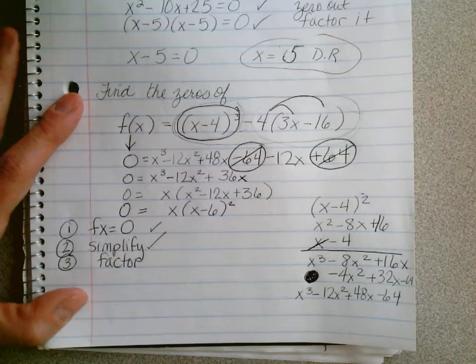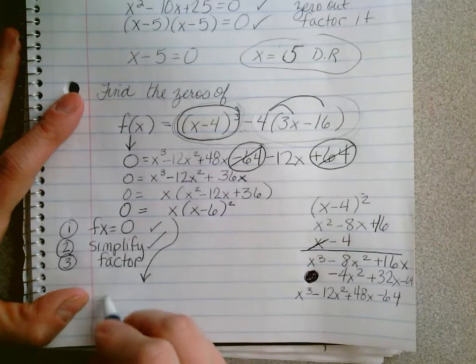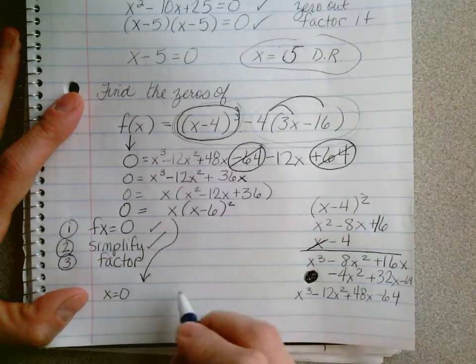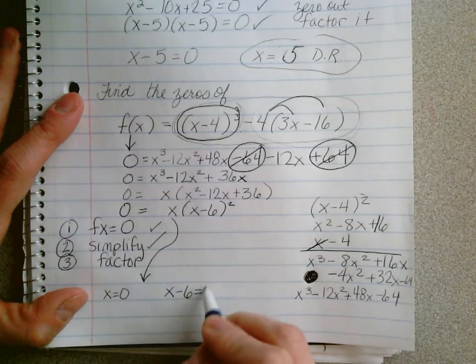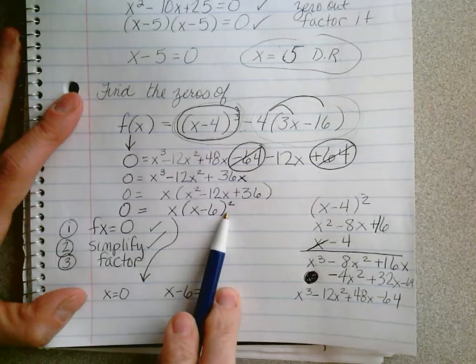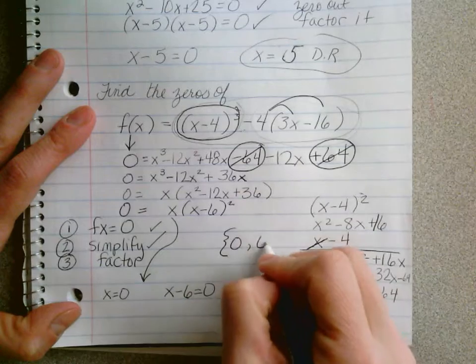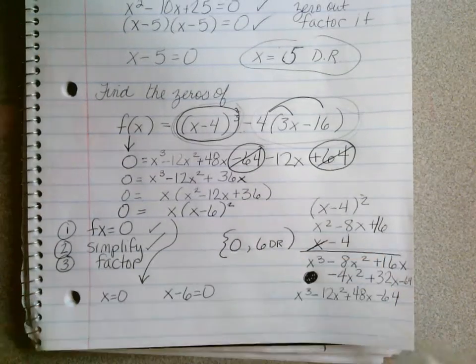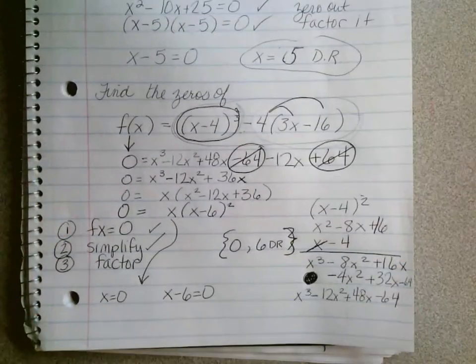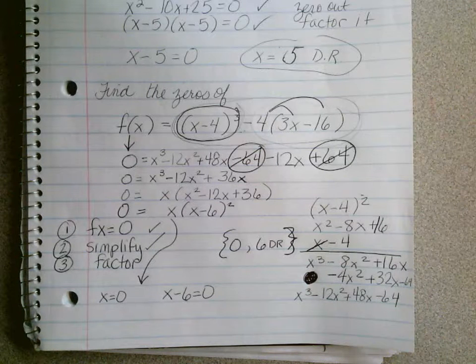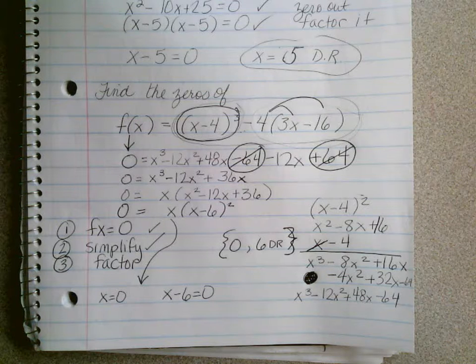Solve. So solve x equals 0 and solve x minus 6 equals 0. You don't have to solve it twice, even though it's squared. You know that your solution set is going to be 0 and 6, which is a double root. Find the zeros. All right? So if they ever say find the zeros, just replace f of whatever and find the zeros.